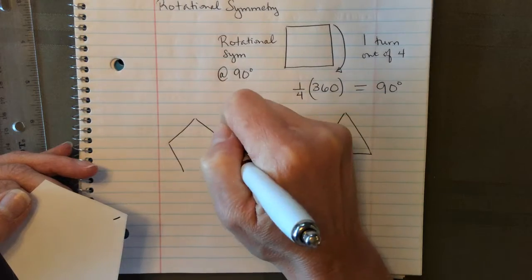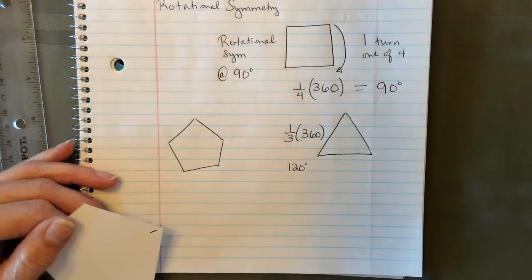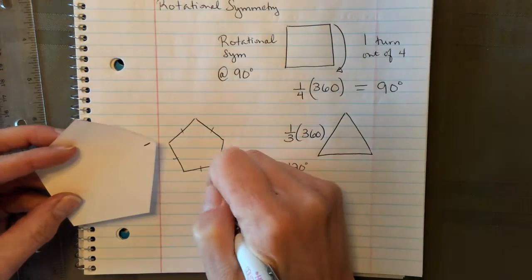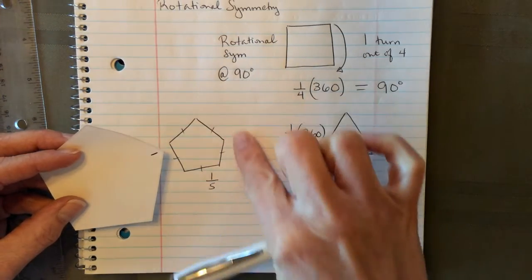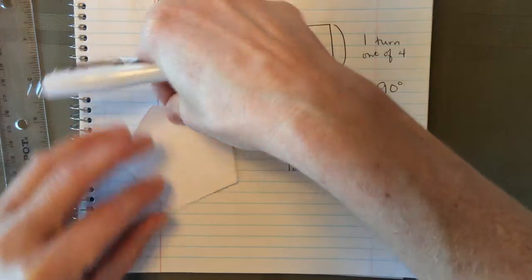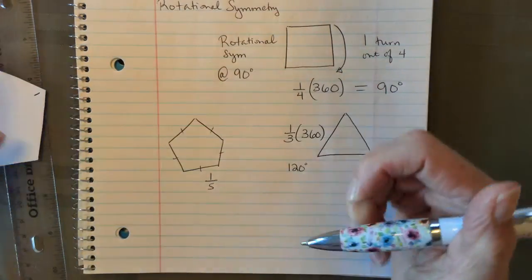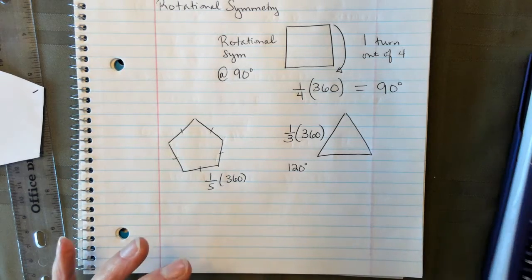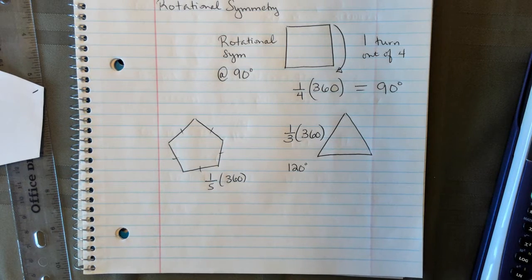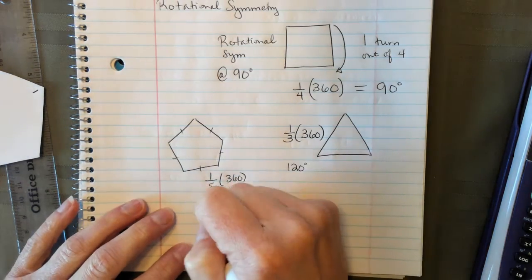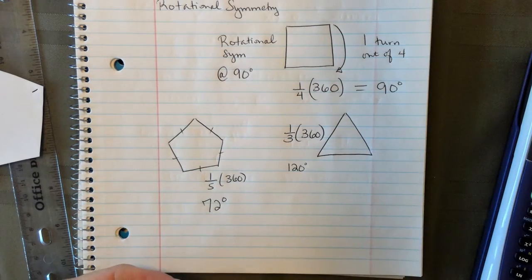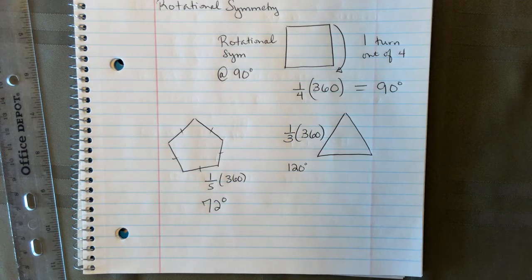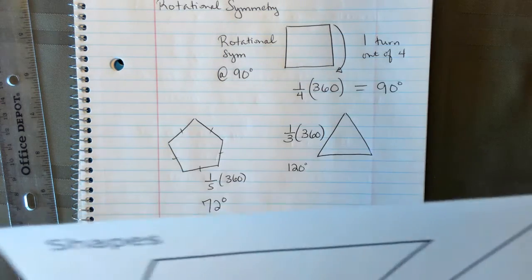I'm going to do my best to draw a pentagon. It's not quite perfect, but it's good enough. And it's a regular pentagon, so all 5 are the same. But we did 1/5 of the motions as we turned, we mapped back onto itself, 1/5 of 360 degrees. Yes, I'm using my calculator. That is 72 degrees of our rotation. Interesting.